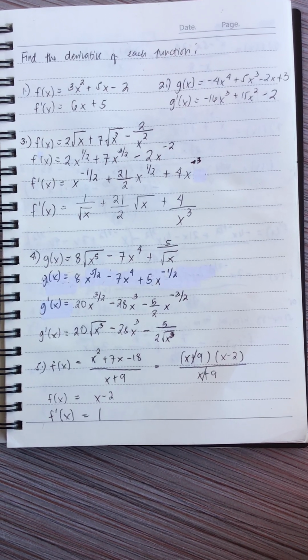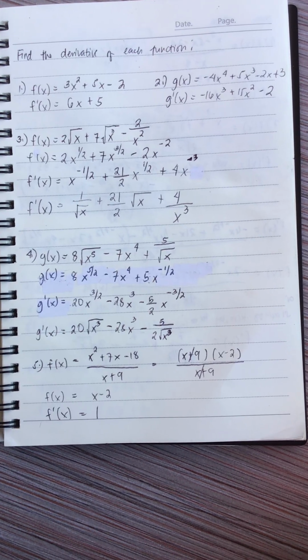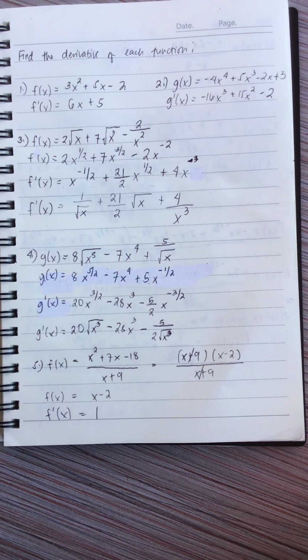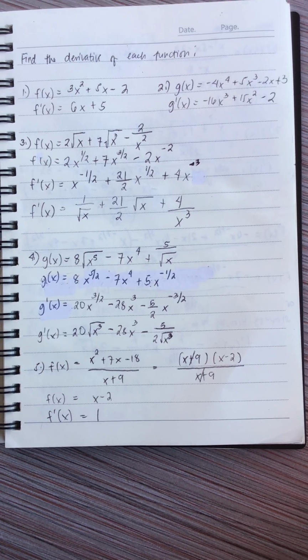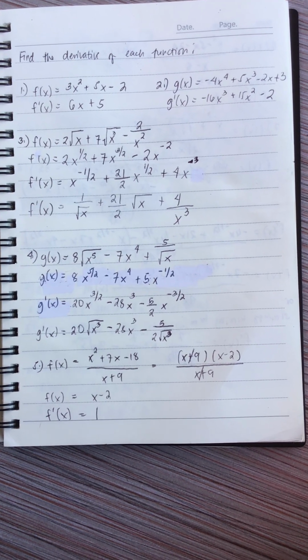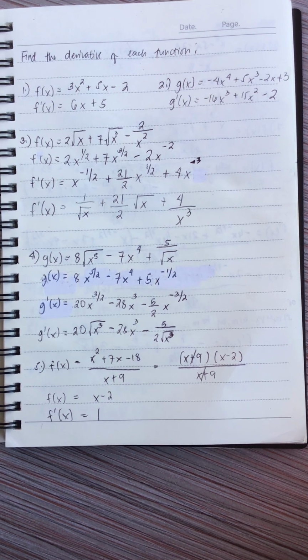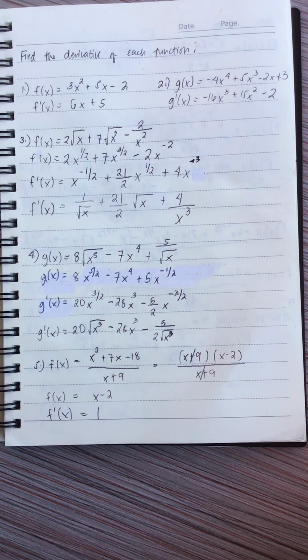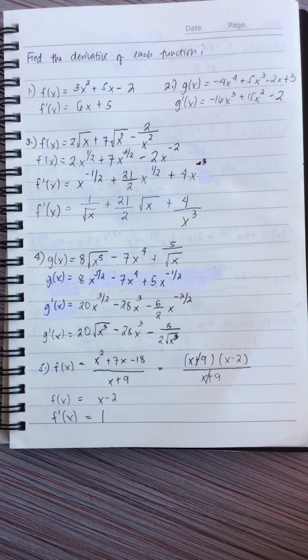So we can also express this in its radical form. Therefore, our answer for the derivative of the third function is f prime of x equals 1 over the square root of x plus 21 halves square root of x plus 4 all over x to the third.